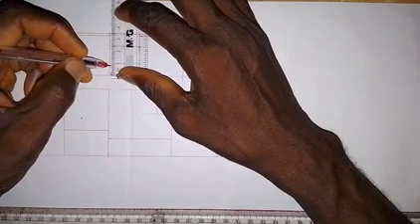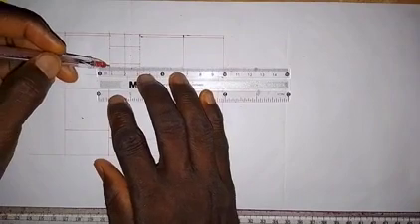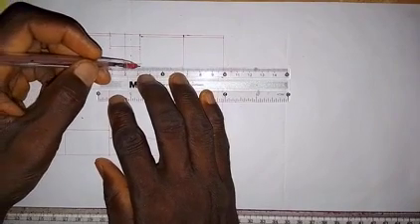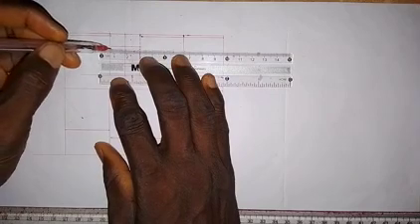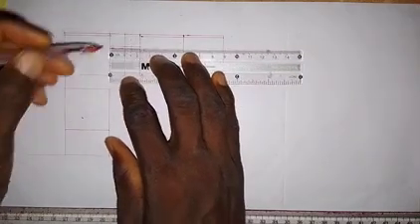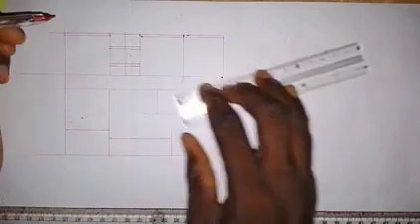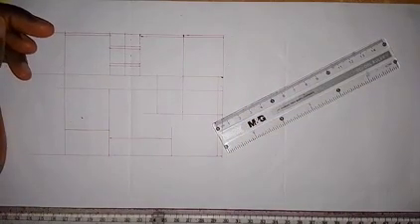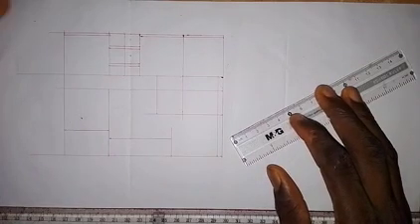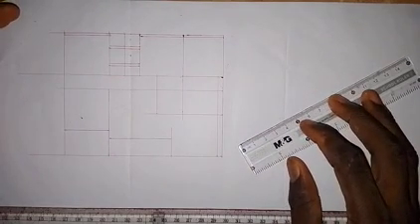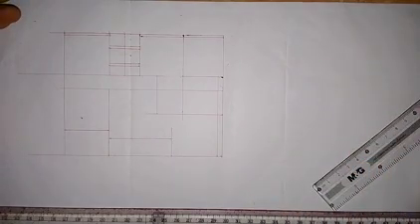Alright, here I will draw a horizontal line, then here I will draw a horizontal line. Okay, so I've done the thickness as you see there, so I'm going to pause the video and do the rest. Then when I'm done, we are going to see what I've done.